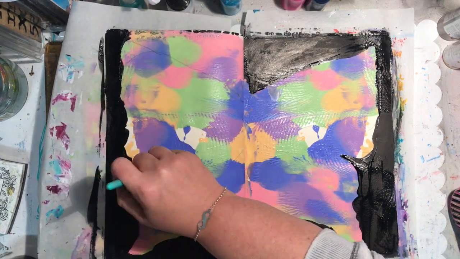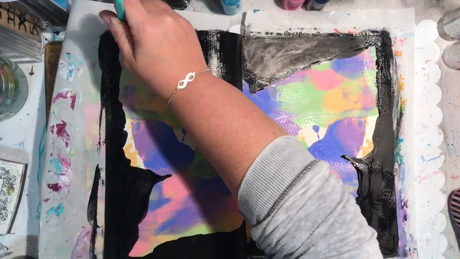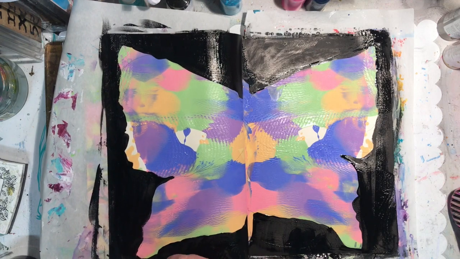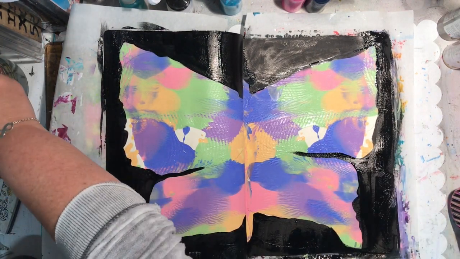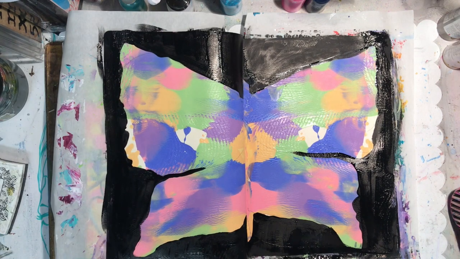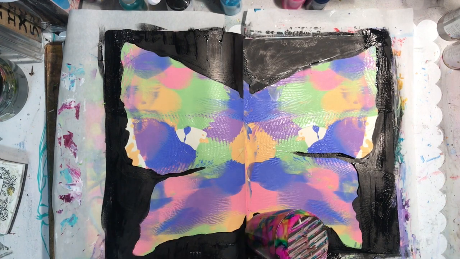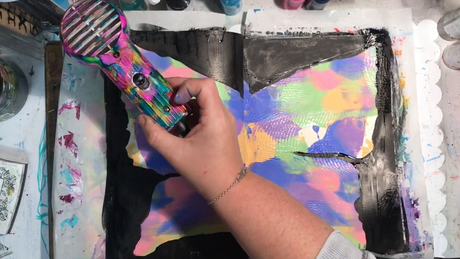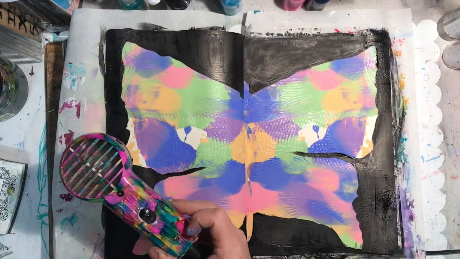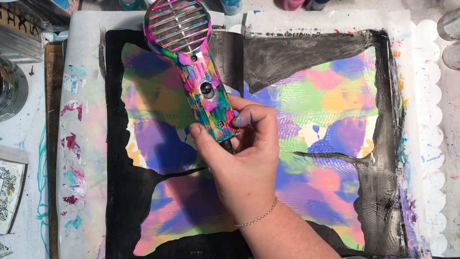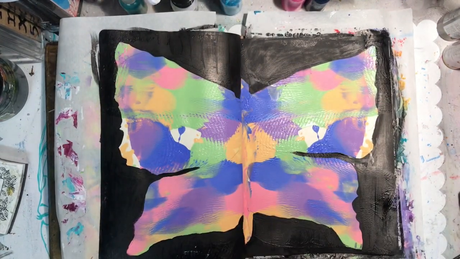So painting around the edge with the black gesso, and I was actually really happy because suddenly I started to get a bit of an idea of what I wanted to do. Now the reason I chose to do this way of creating the butterfly was I don't actually own many Dylusions stamps. I own all her paints, I own all the spray inks, but I don't actually own many of the stamps, particularly things like butterflies and flowers, because I have a lot from other brands.